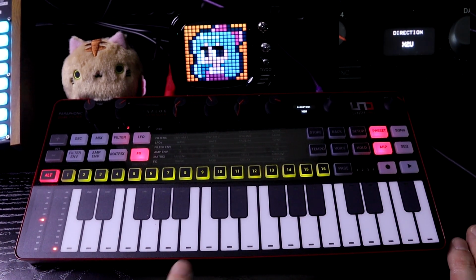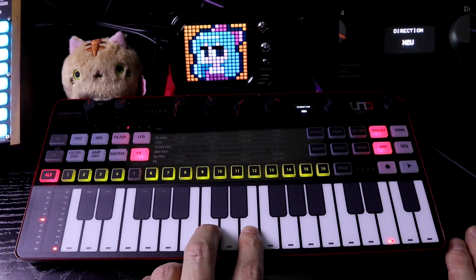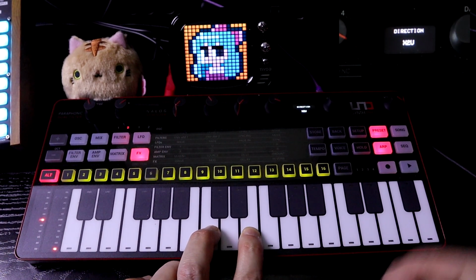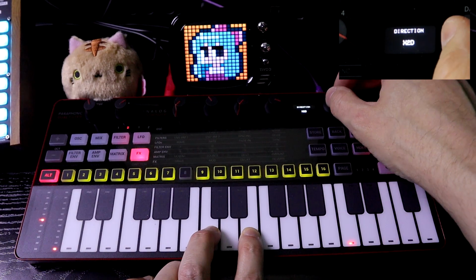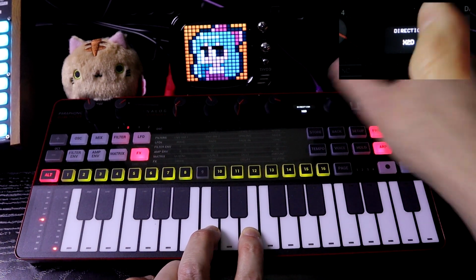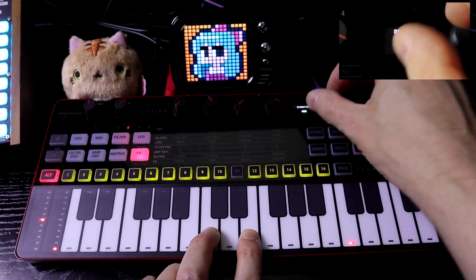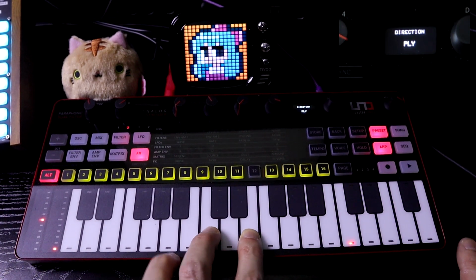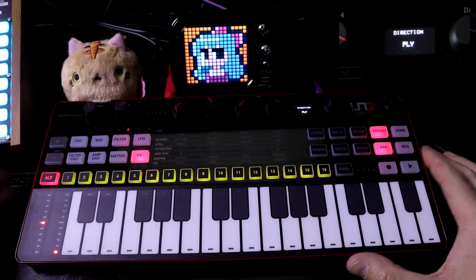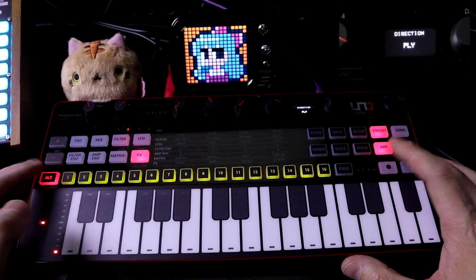And then there's X2 up. So it plays 2 notes and then down. And that's all the modes. So let's just leave it at play for now. So that's all that we have in the Alt menu of the Arpeggiator.